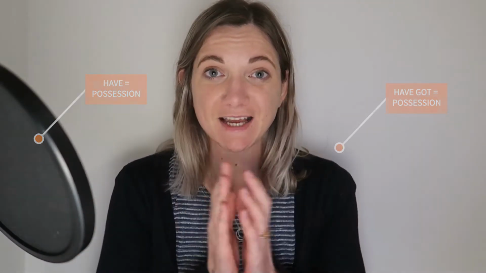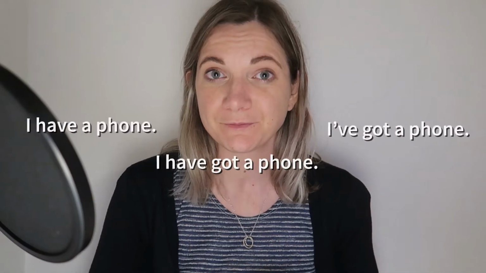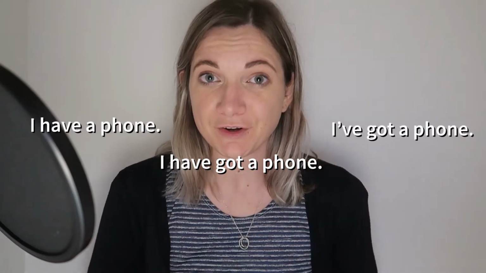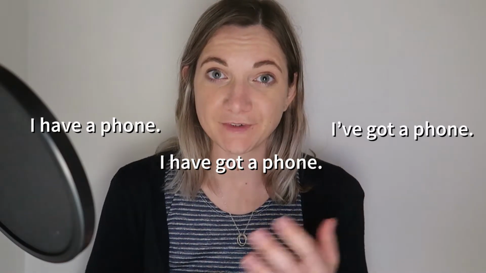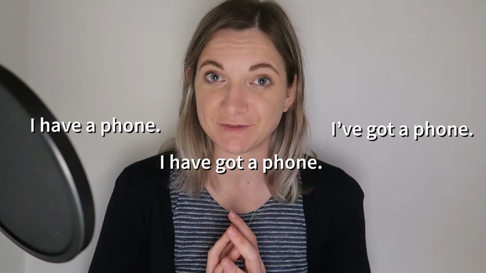Exactly the same meaning, but the structure is different. Now, have is an auxiliary verb. It's a helping verb in a sentence, and that can be contracted. I have a phone, I have got a phone, I've got a phone. All of these mean possession.